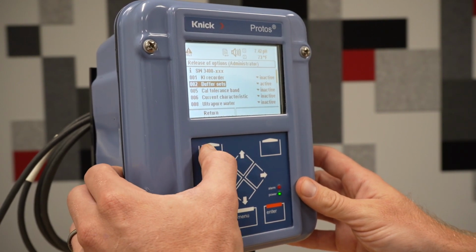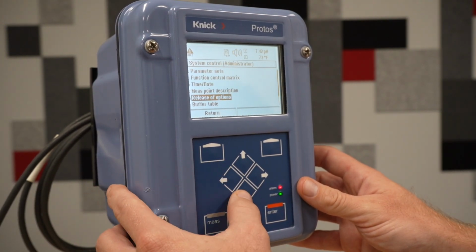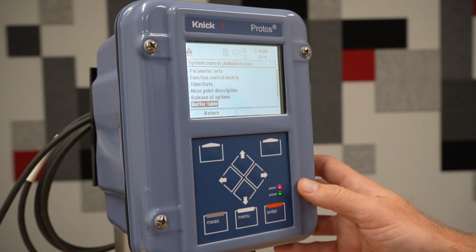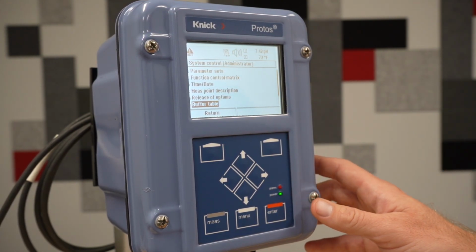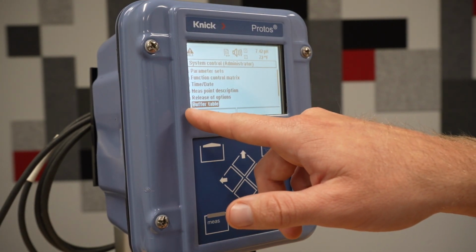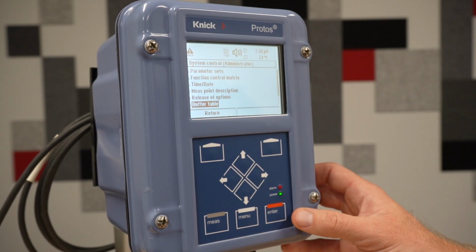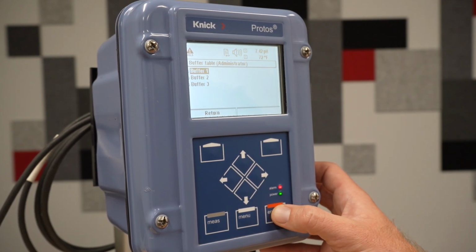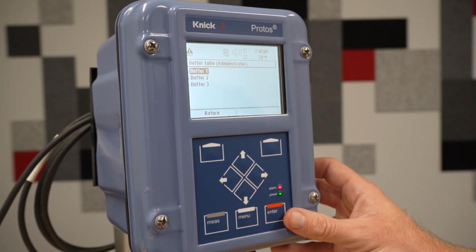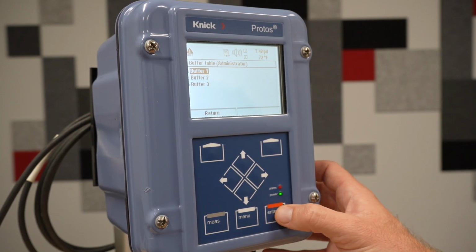The next step is to input the buffer values of the different buffers which you will be using. By pressing return, we will see that we now have a folder for buffer table. Here we can press enter and we will see 3 folders for our 3 different buffer sets.